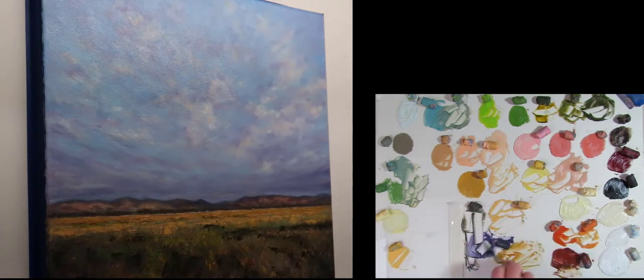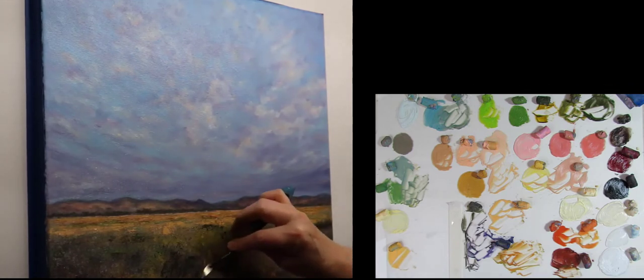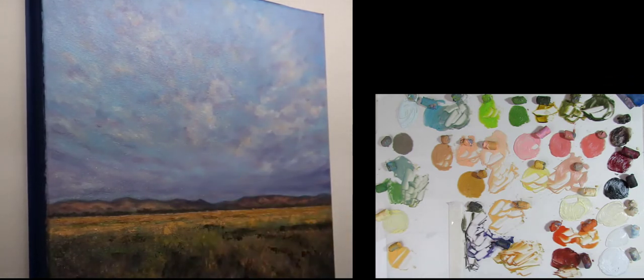Okay, get more in here. You see, I don't even have to have it super mixed. It doesn't have to be one color. It's just like a little purple or a little greener. It goes in there. It looks real natural as shadows, I think.